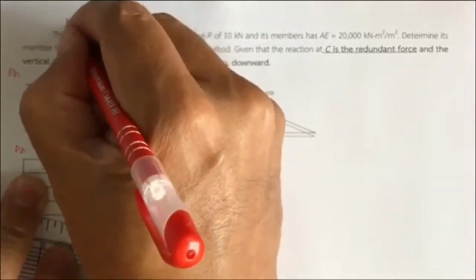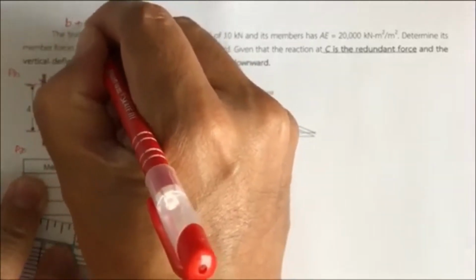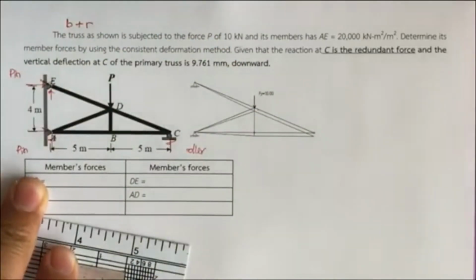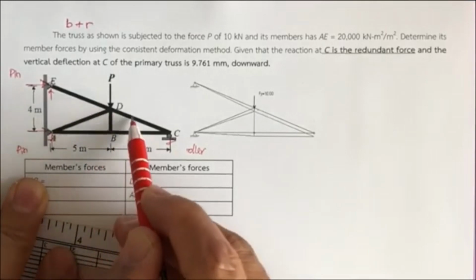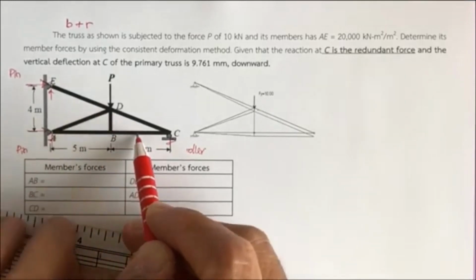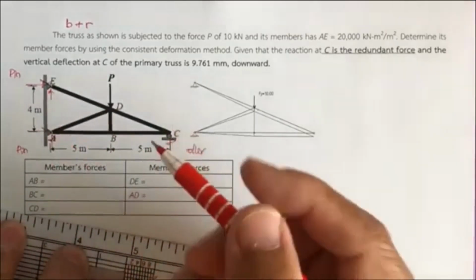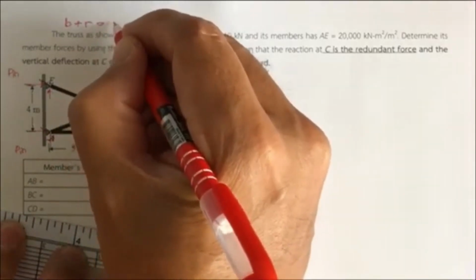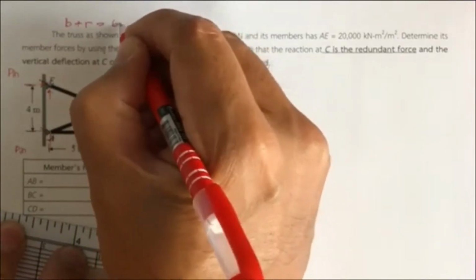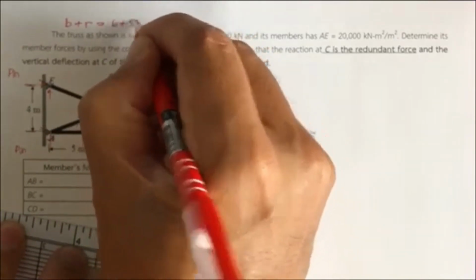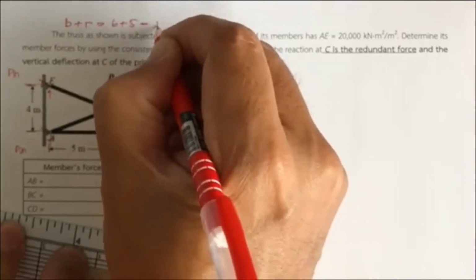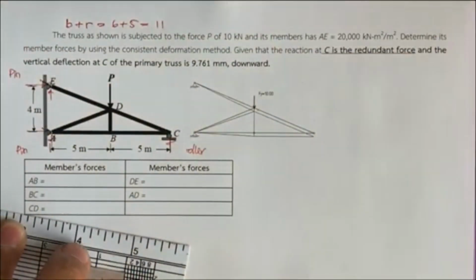So the truss is going to have the unknown forces and reactions. Each member is going to have one unknown of internal force. Okay, and the reactions are 5. So we have 6 bars plus 5 reactions, so the unknown is going to be 11.